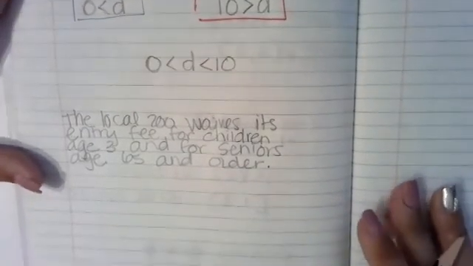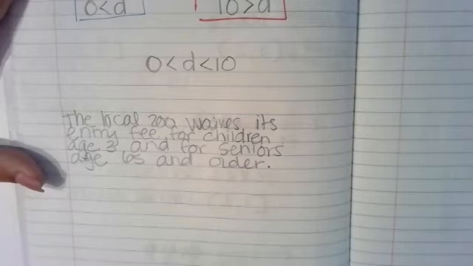So if I'm going to the zoo and I have a kid who's under the age of 3, I don't have to pay for them. Or if I have a senior with me who's 65 or older, which by the way, 65 is not very old. So anyone 65 or older doesn't have to pay.